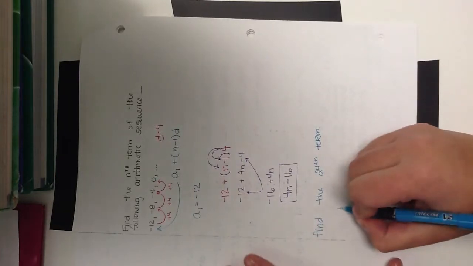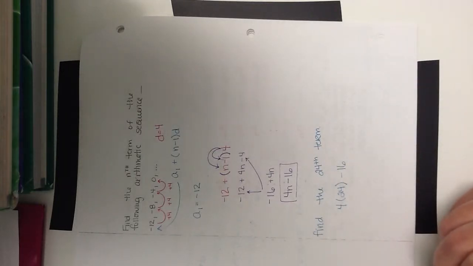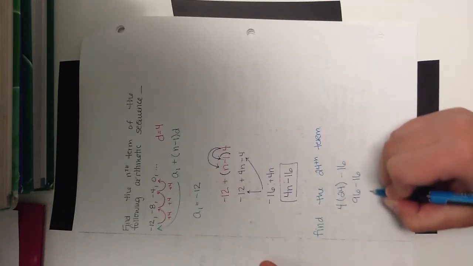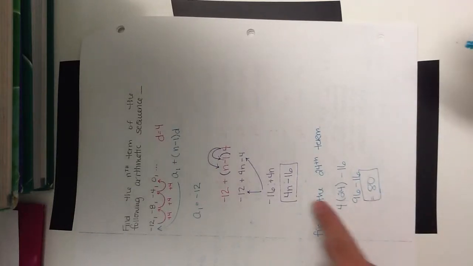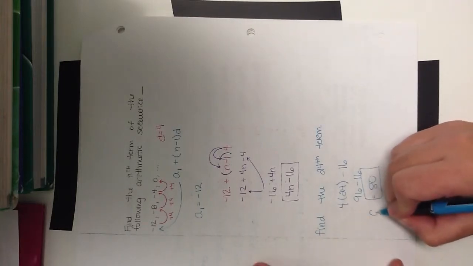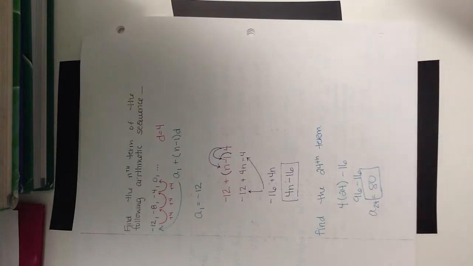So I'm going to say 4 times 24 minus 16. 4 times 24 is 96, minus 16 equals 80. So the 24th term of this sequence is 80. And I'm going to write a sub 24, because that is my a sub n. All right, turn the page.